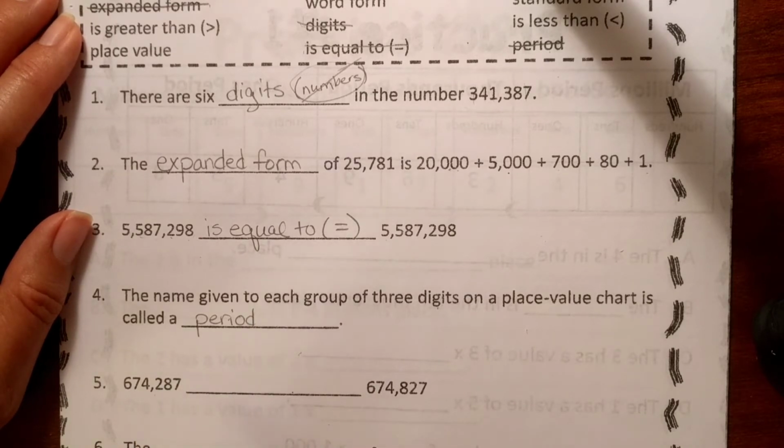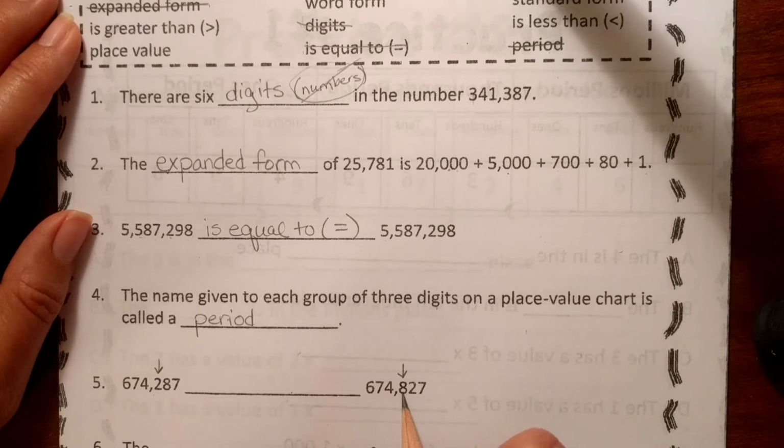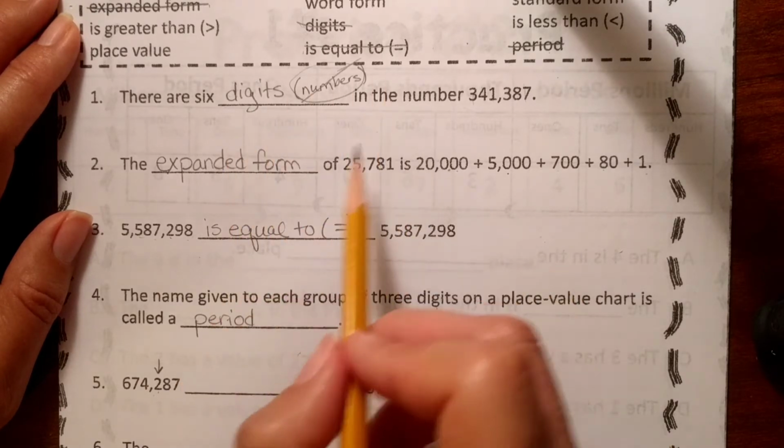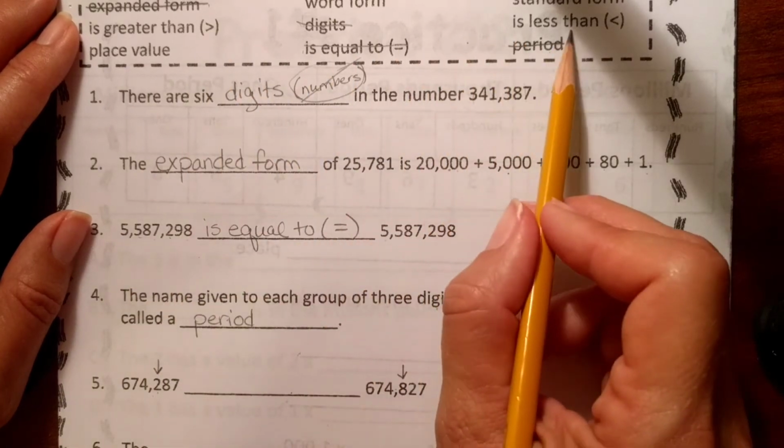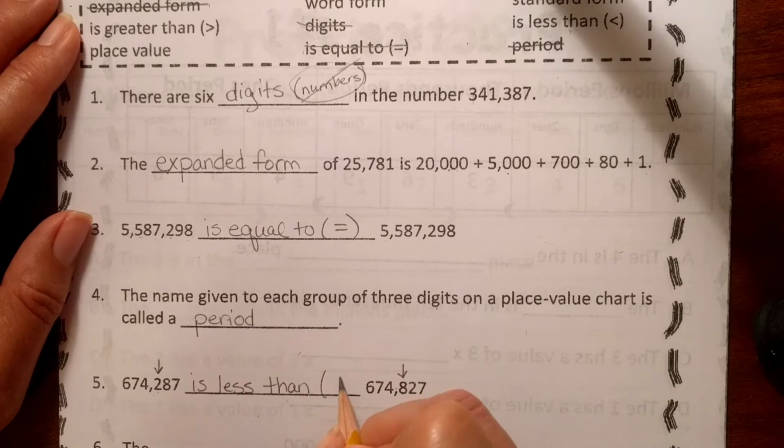This one is smaller than, because in the hundreds place, we have a 2 over here, and we have an 8 over here. Therefore, this one's smaller than this one. So, it's less than, right there, is less than. And that is represented by that symbol. This means is less than.